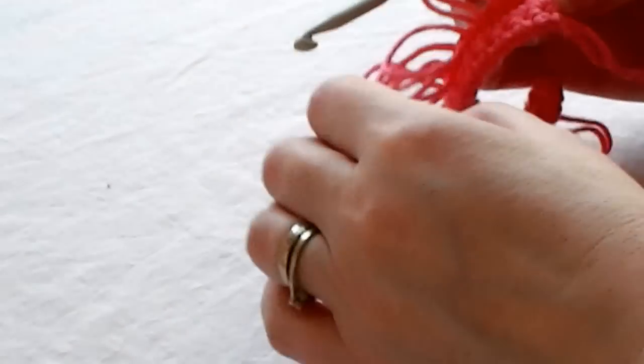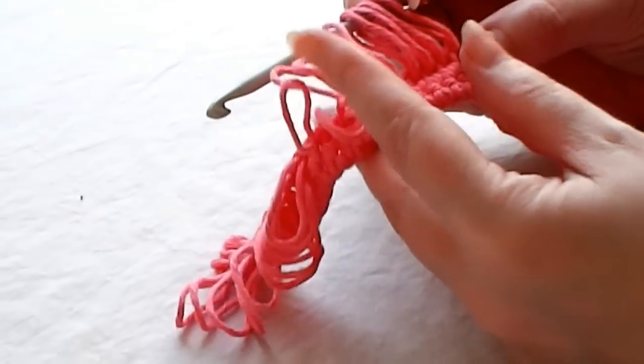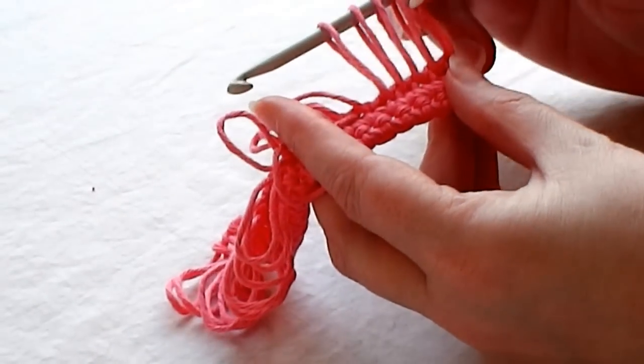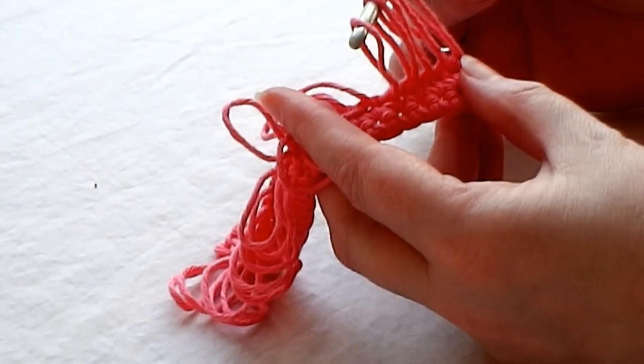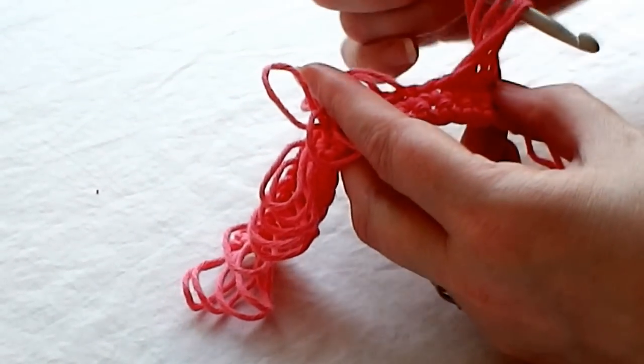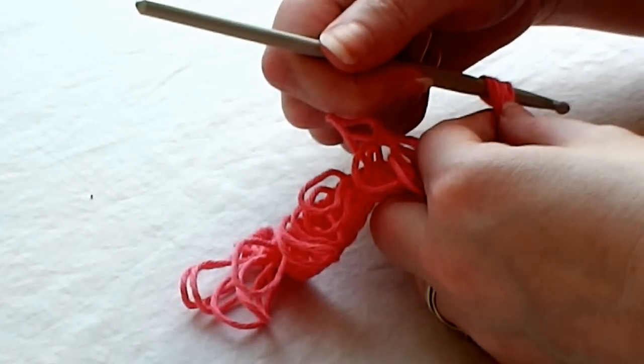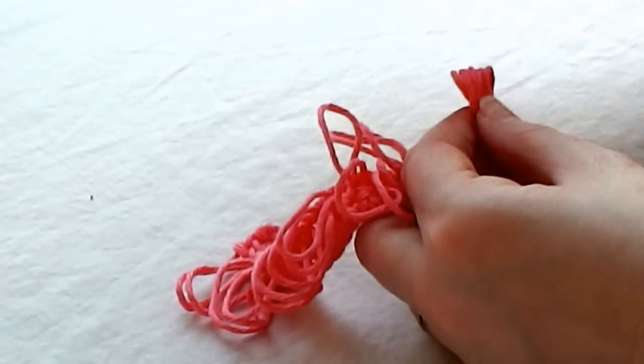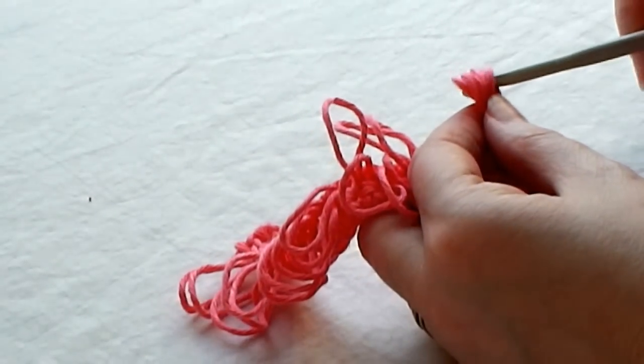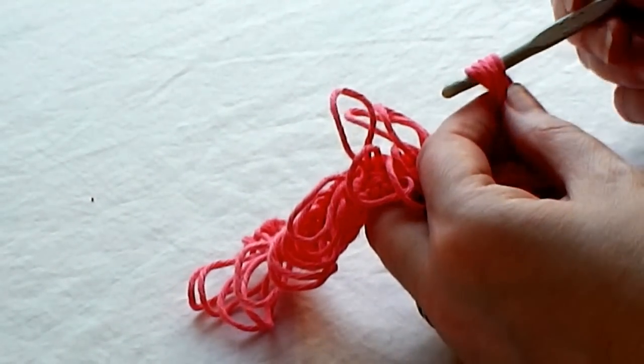Now I need to just zoom in a wee bit here just so that you can see what I'm going to do. And with this, what we're going to do is we're going to twist this stitch around to the right, just halfway, and then I'm going to hold on to the stitch and then push my hook through again. Now you can do a full turn.